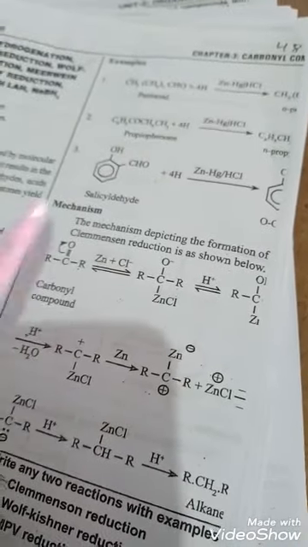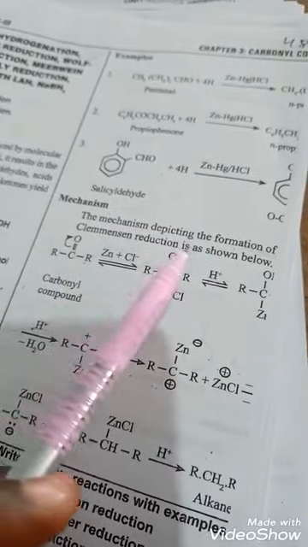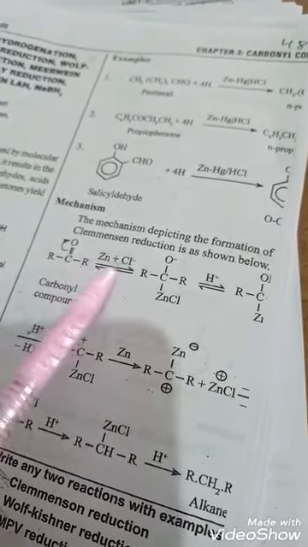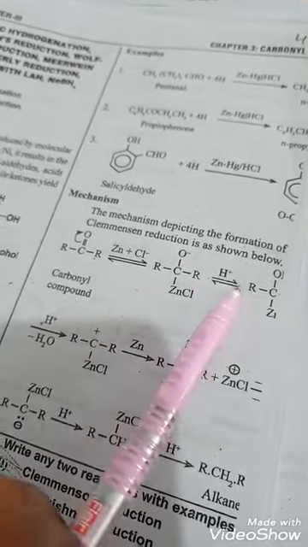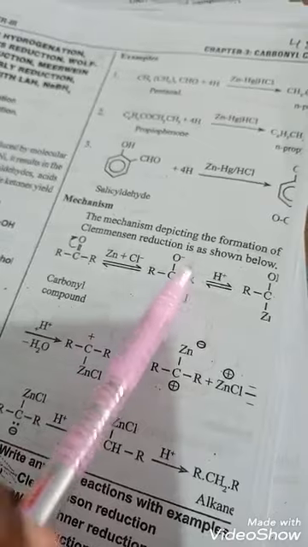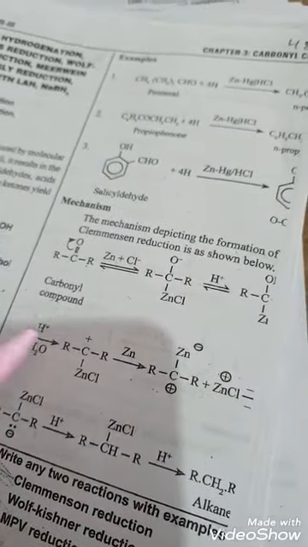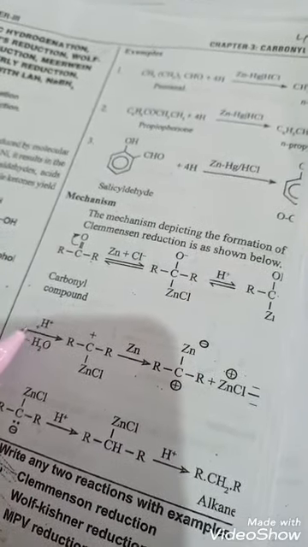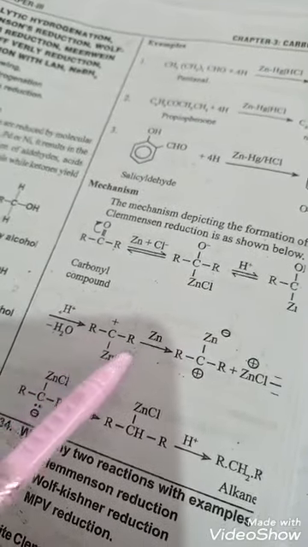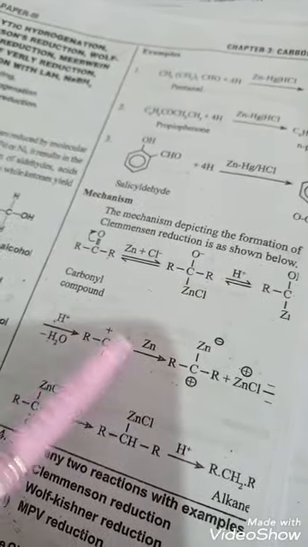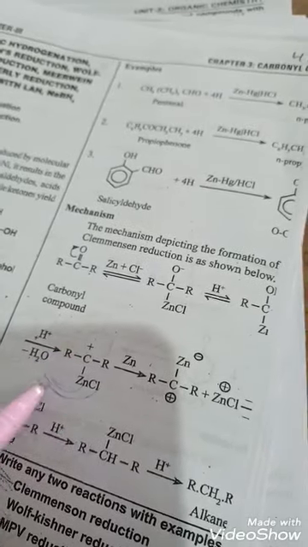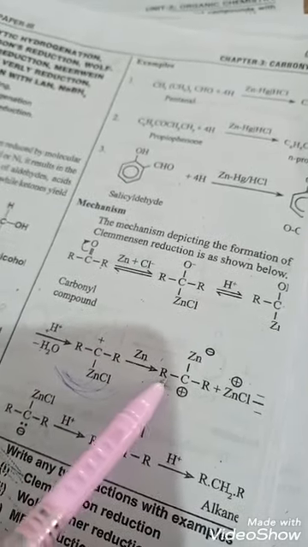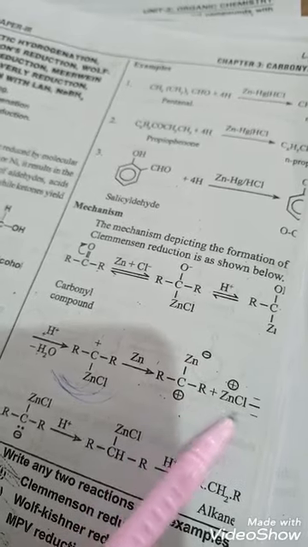Okay, in this, the mechanism for the formation in the Clemmensen reaction is below. So R-C double bond O in the presence of Zn and Cl, R-C-O minus Zn-Cl R. Okay, in the presence of H plus, what happens? R-C-OH Zn-Cl R. Okay, this is the carbon compound. With H plus, what happens? H2O goes outside. So R-C Zn-Cl. Okay students, in this we can take Zn minus. So what happens? This Zn minus goes to this side, so this Zn-Cl is converted to outside. So R-C plus Zn minus plus R plus Zn-Cl.